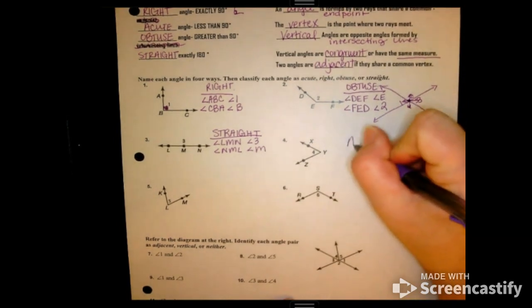If the homework is just this, then it's... Is the next one acute now? Huh? Is the next one acute? It is acute.